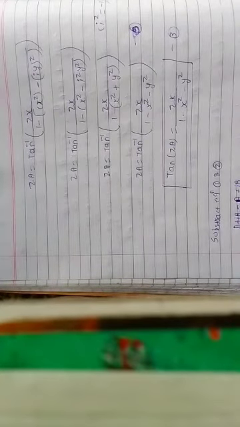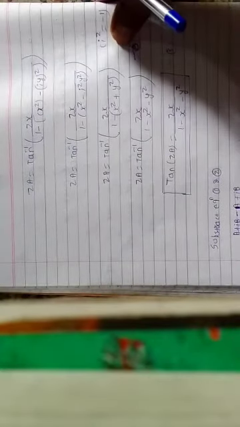This is our final answer for tan of 2a. This is our half answer, and the remaining half answer you can see here below.